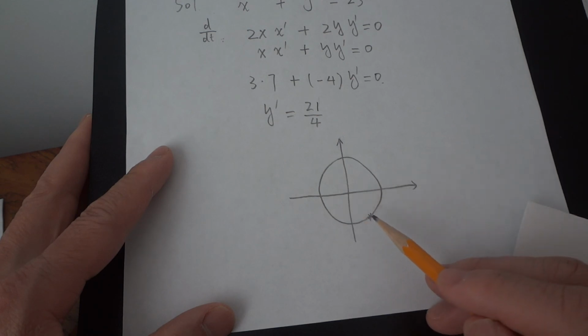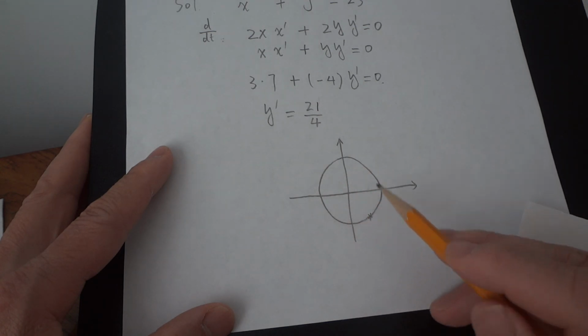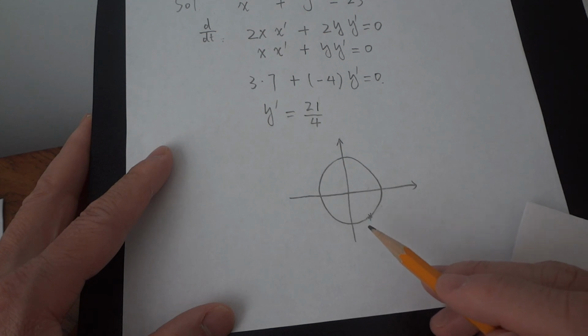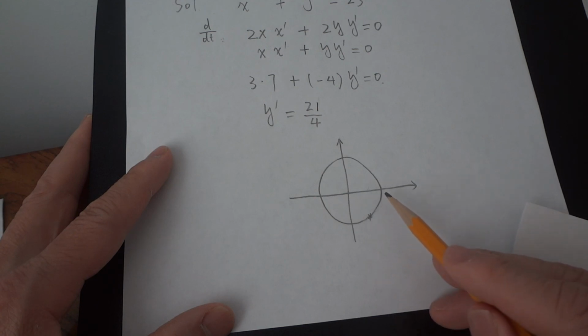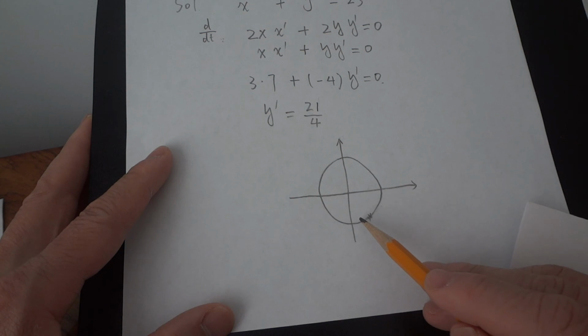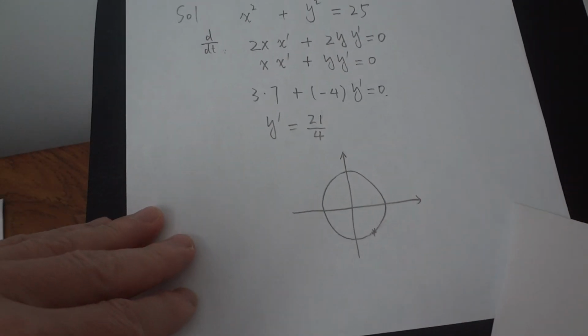By the way, you may want to think about whether this point is moving counterclockwise or clockwise. I will let you think about it for a few seconds. All right, perhaps you can see that it's actually moving counterclockwise, and that is because dx/dt, which equals 7, is a positive number, so you'd have to move that way rather than the other way, which means the point has to move this way. Okay, let's start solving the problem.